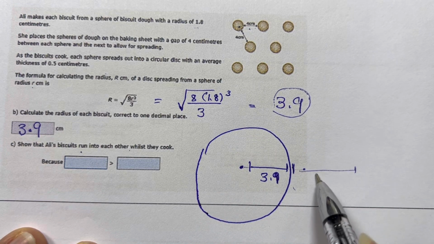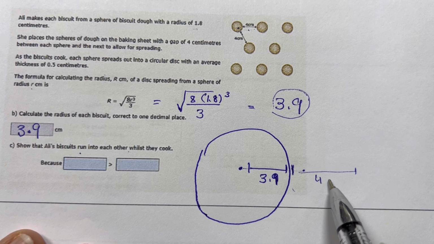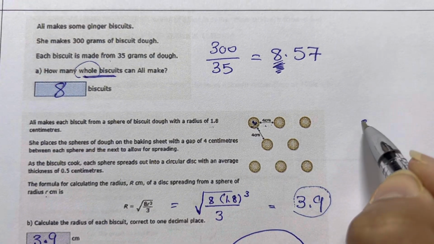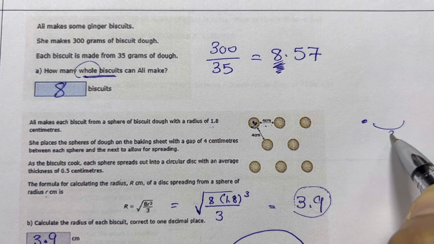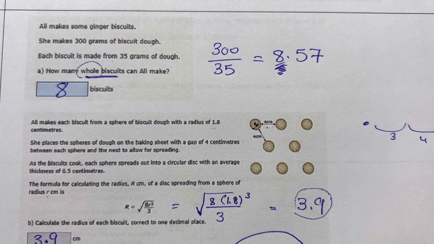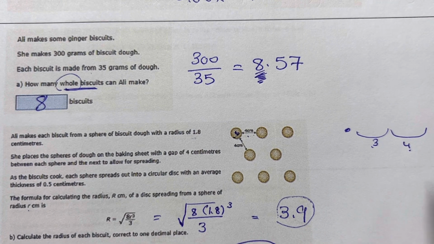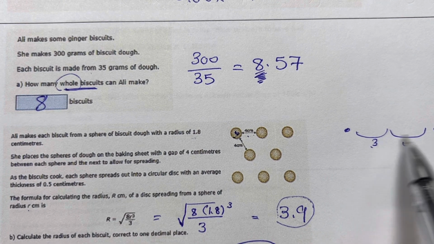But originally, between the centers, I have 3, then 4, then 3.